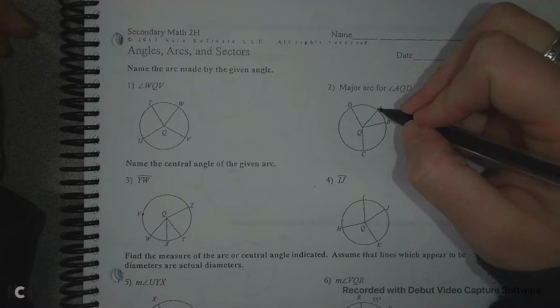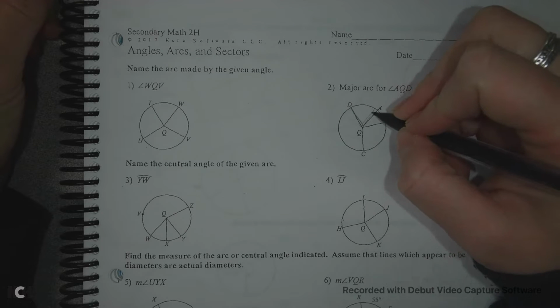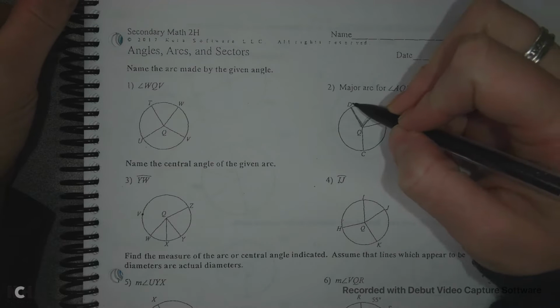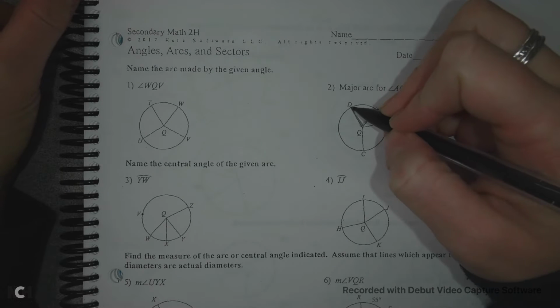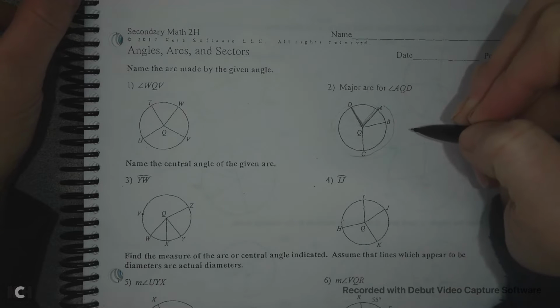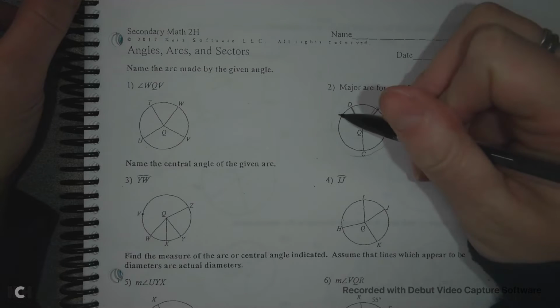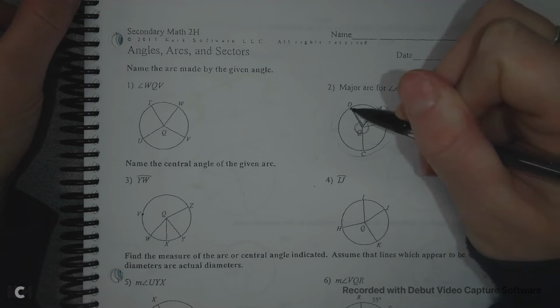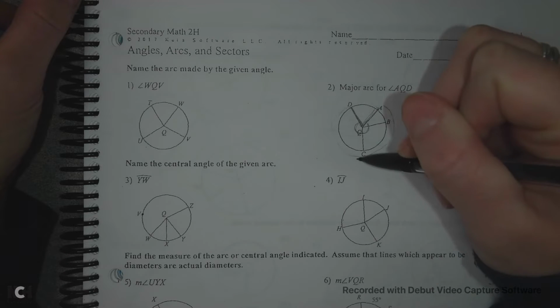So AQD is here. And we want to talk about the major arc that goes with this angle. From D to A, that would be a minor arc. The major arc is going all the way around this way. So the degree measure it's talking about is this measurement, which would go with this measurement. So that is a major arc.